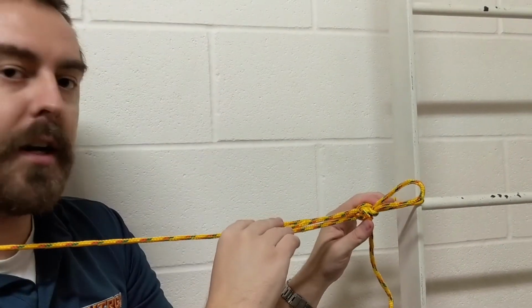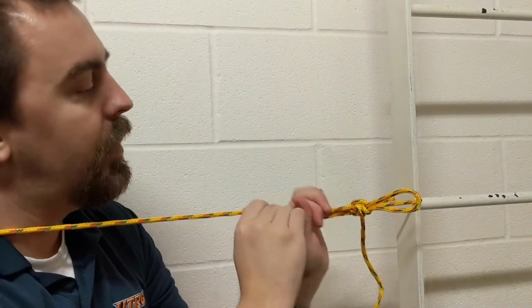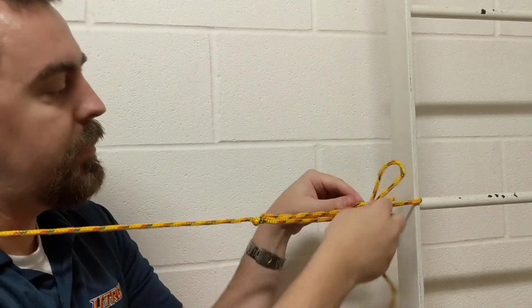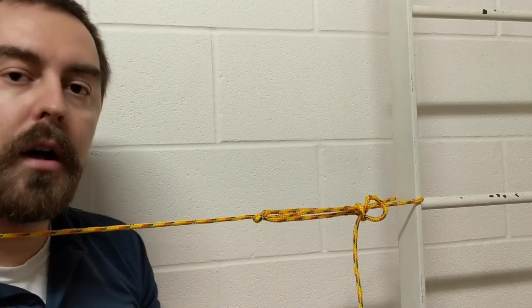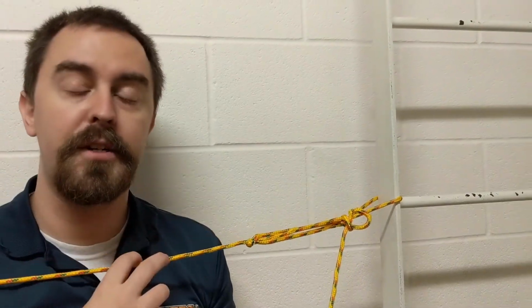You've got all that tension there, and then when you're ready to untie, all you got to do, undo that one, pull it all, and you're ready to take your tarp shelter down.